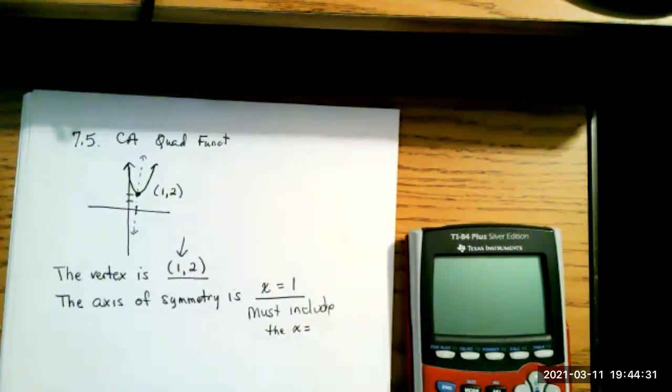Make sure that you include the x equals. If you don't put x equals 1 and you just put 1, they'll count it wrong.